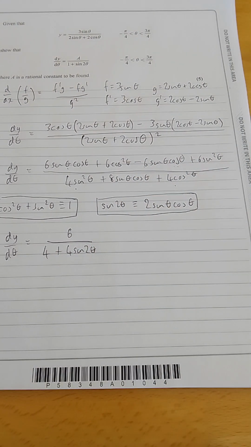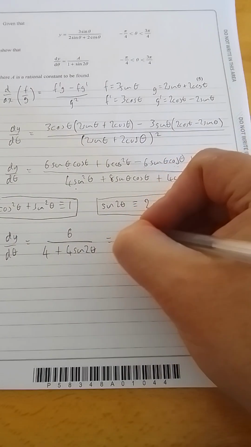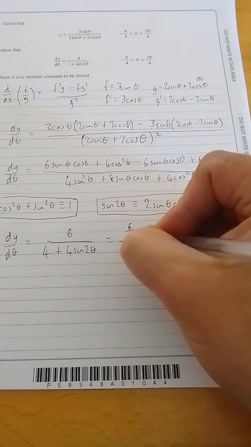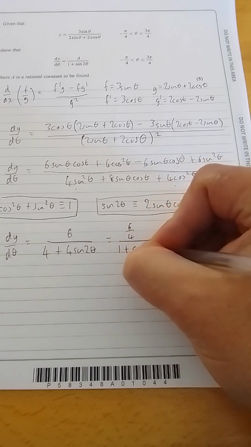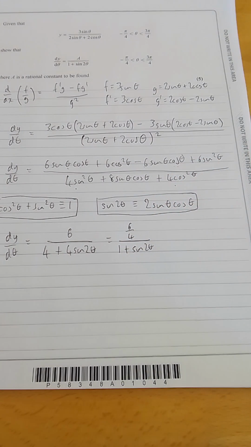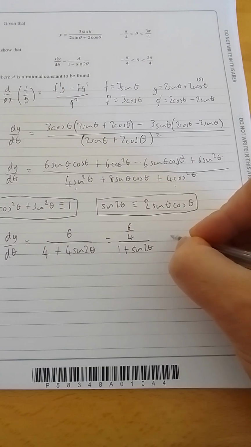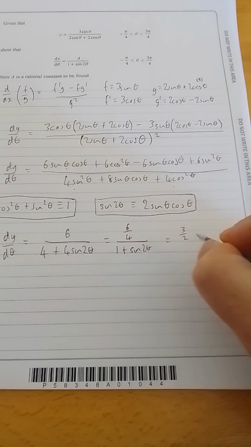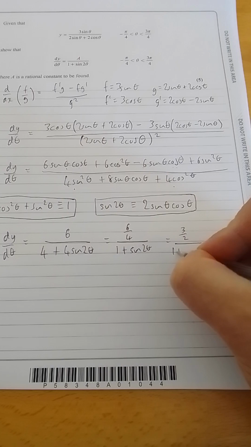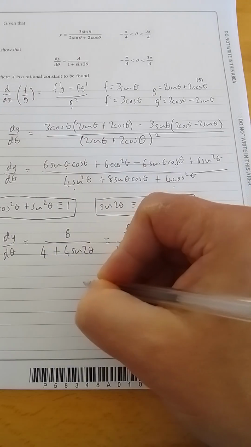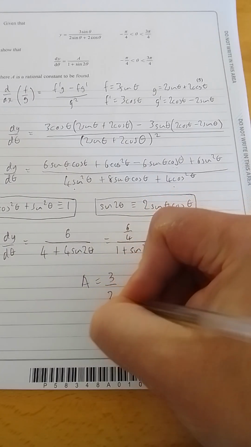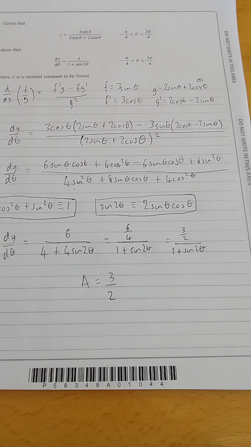Now, if we look at the formula that they've asked us to produce, they want 1 plus sine 2 theta on the bottom. So we need to divide top and bottom by 4. So it will now be 6 over 4 on the top, and then 1 plus sine 2 theta on the bottom. 6 over 4 simplifies to being 3 over 2. So it'll be 3 over 2 over 1 plus sine 2 theta, and the value of A is 3 over 2. And that completes question 5.